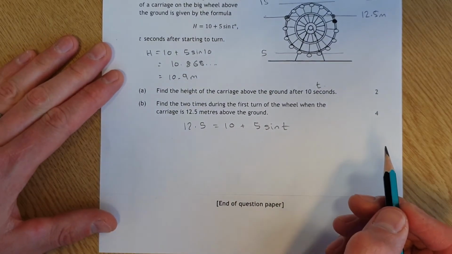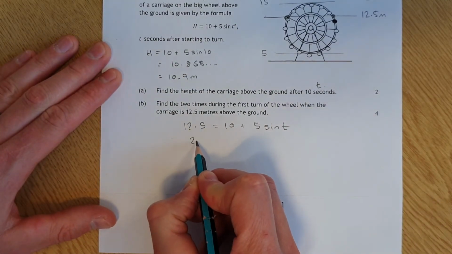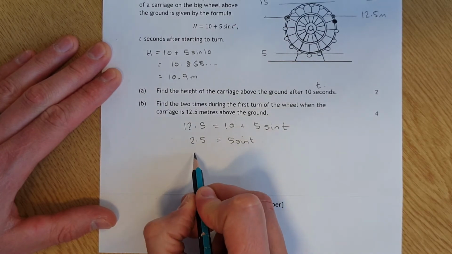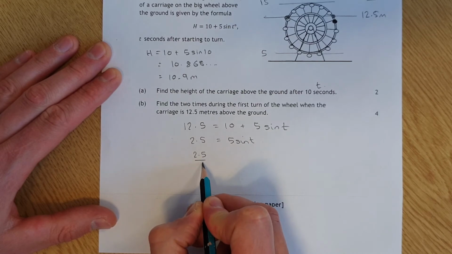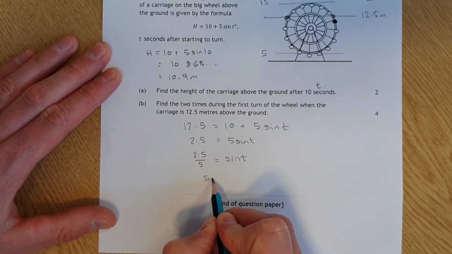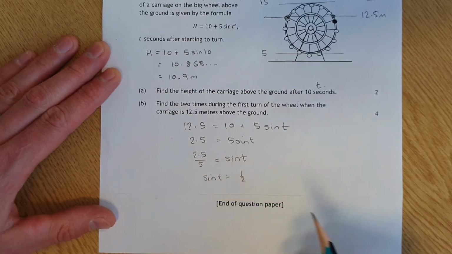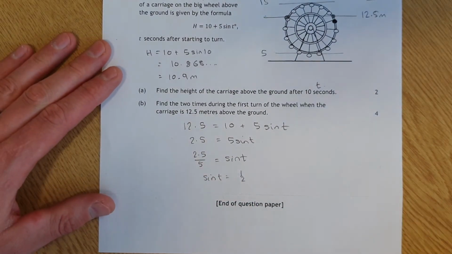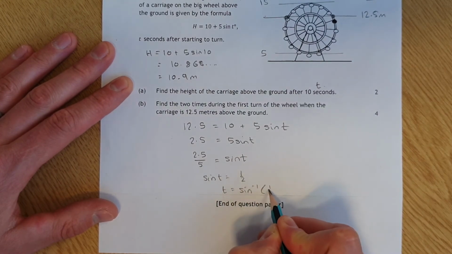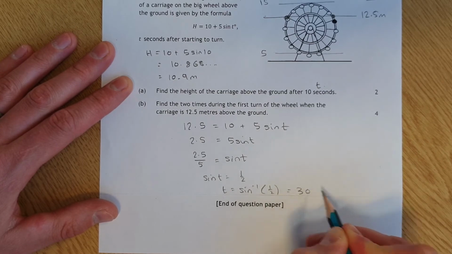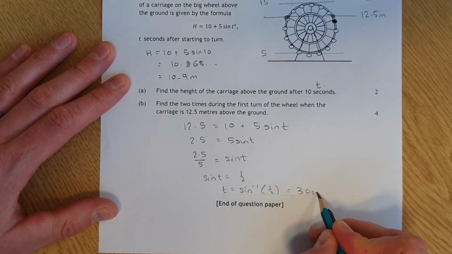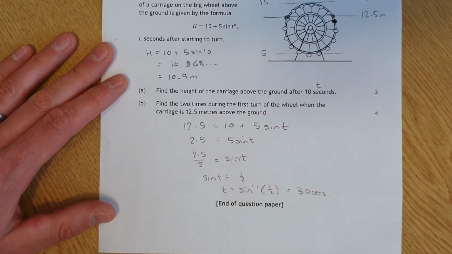Now we're just going to solve this equation, so subtract 10 from both sides. Divide both sides by 5. Now 2.5 over 5, I can see there's just a half. So sine t equals a half. Now, if it's a calculator paper, of course you can use the calculator to find out the inverse sine of a half. That's one I happen to know off by heart, is 30. Now, it's not going to be in degrees because it's a time that we're solving for, so it's 30 seconds rather than degrees. Now, it's asking us for 2 times.